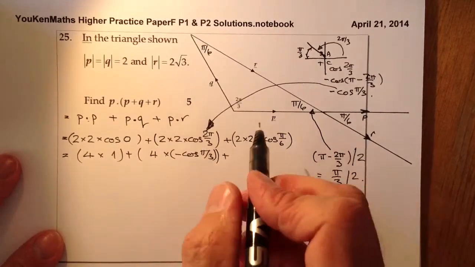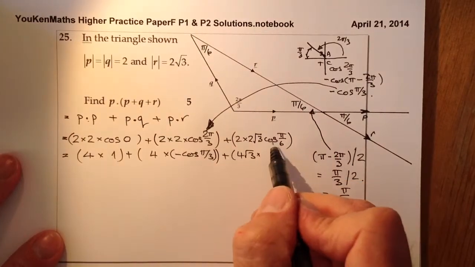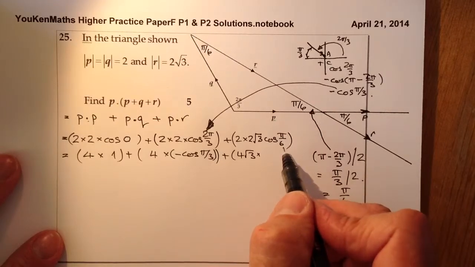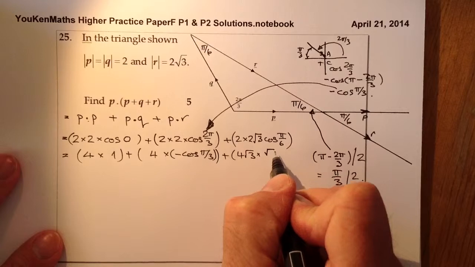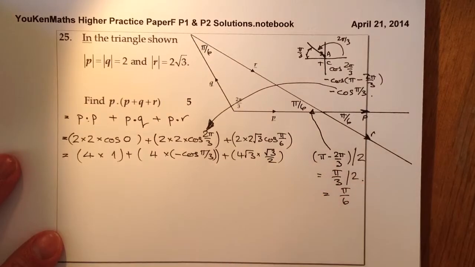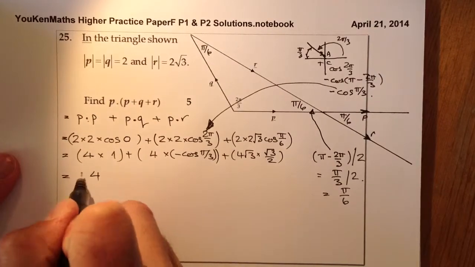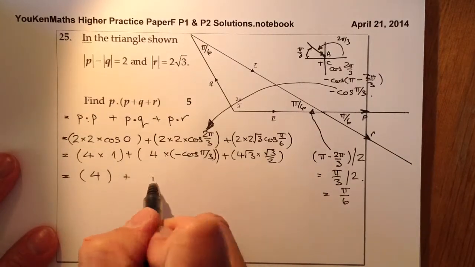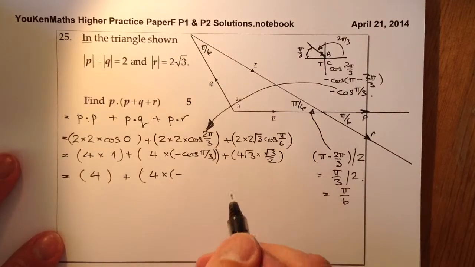And what we've got here is 4 root 3, and that'll be times cosine pi upon 6. Cosine pi upon 6 will be root 3 upon 2. Or that would be the 30, wouldn't it? That's cosine 30. Right, so we've got 4 here, plus 4 times minus a half.